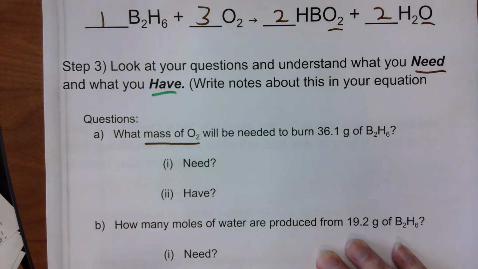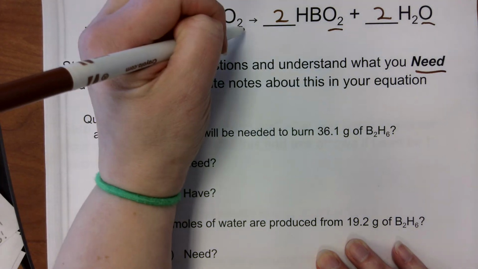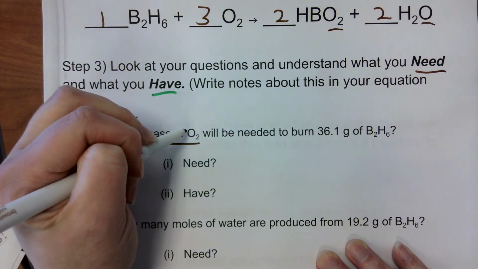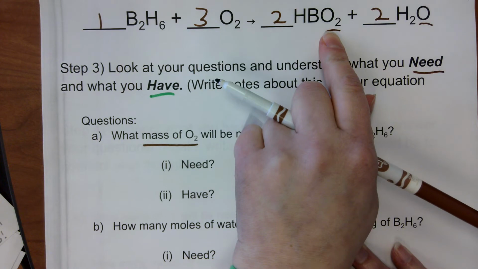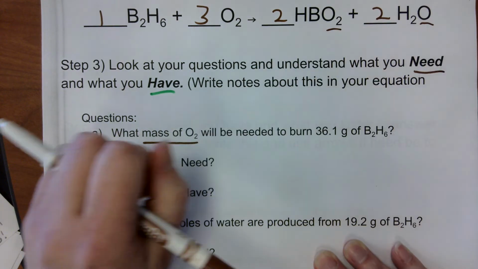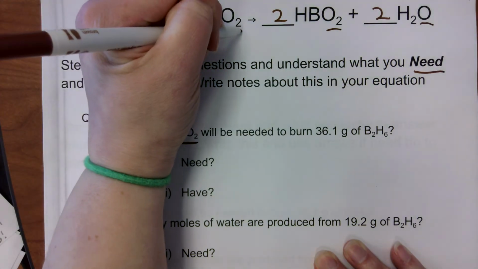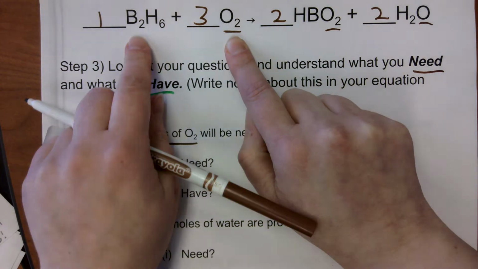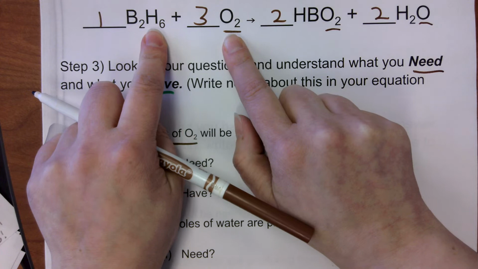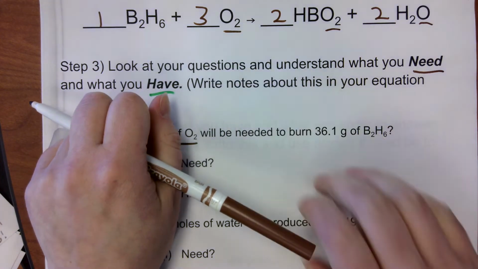And that's talking about just O2. Don't get confused with it being here. I know you have oxygen here and here, but we're talking specifically about this. How much are we going to need here so that this and this get used up all the way?